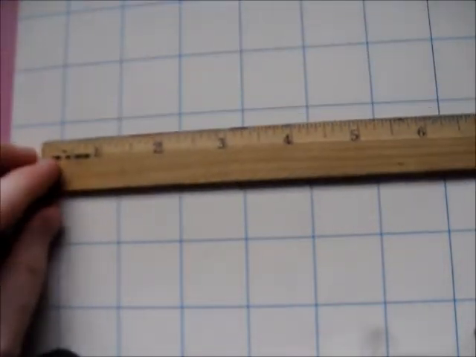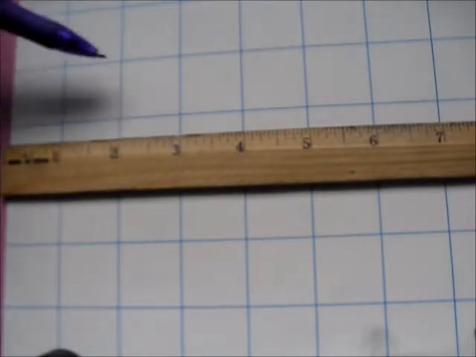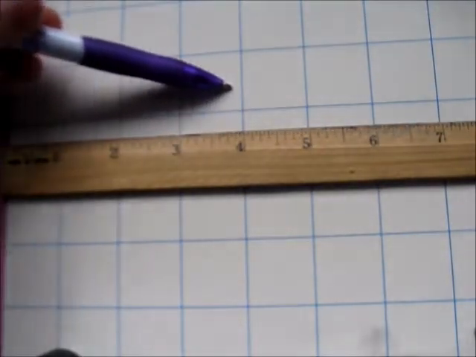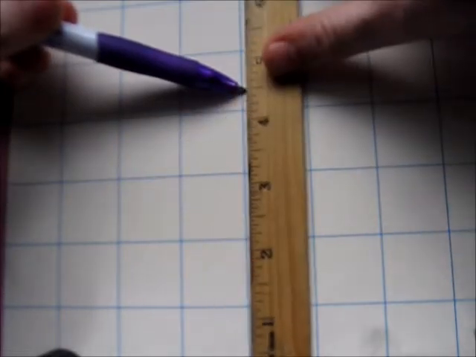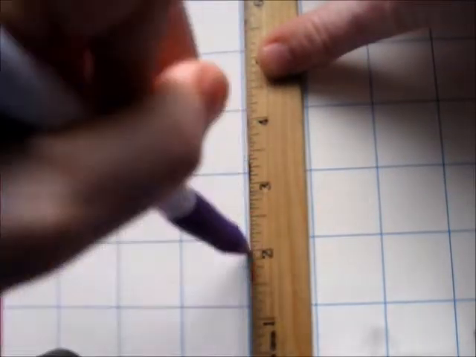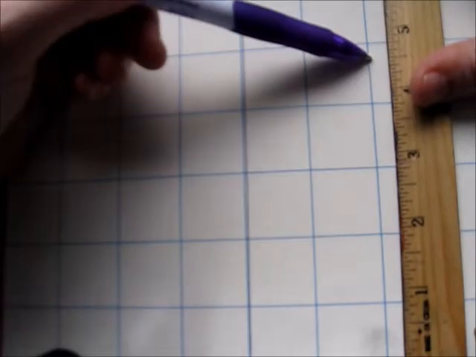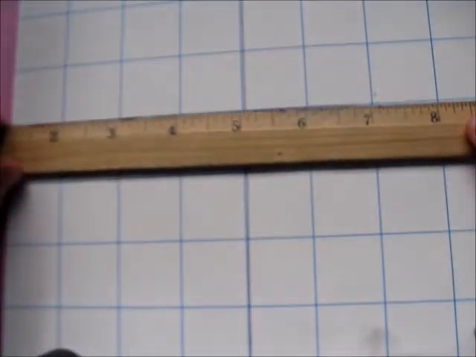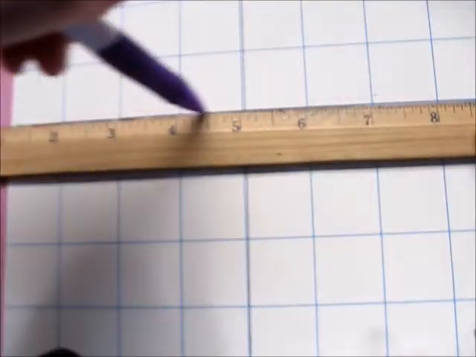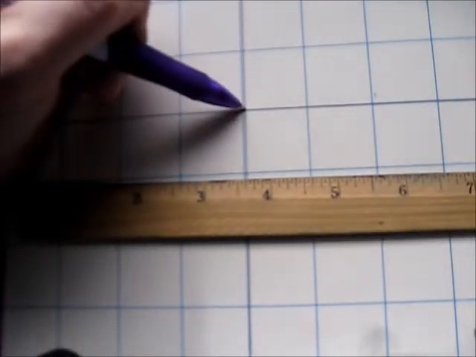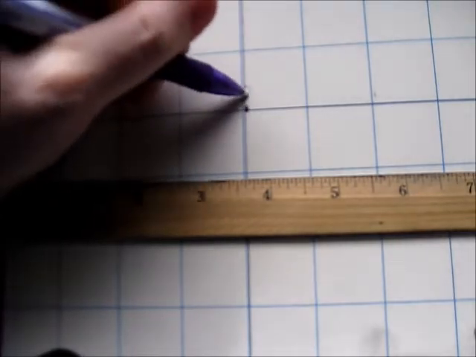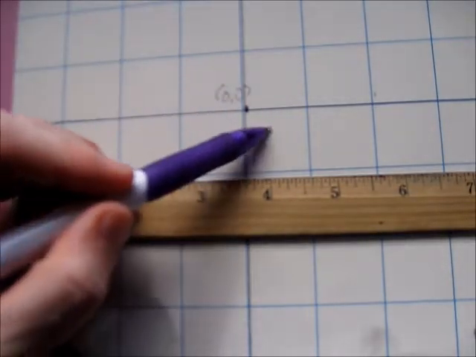Up until now, you've probably seen grid paper like this and used it for your place value in addition, multiplication, subtraction, division. Now, you're going to see it as a coordinate plane. What I did here was I measured equal amounts on the left and the right to separate my x-coordinates, or horizontal coordinates. Then I measured equal from top to bottom to equal out my vertical or up and down y-coordinates.